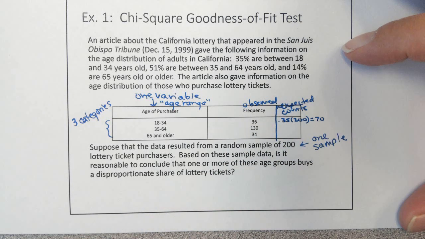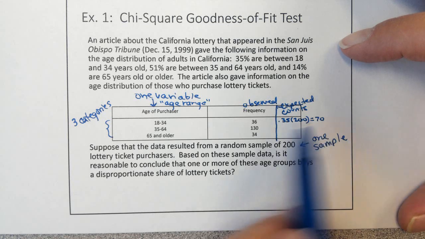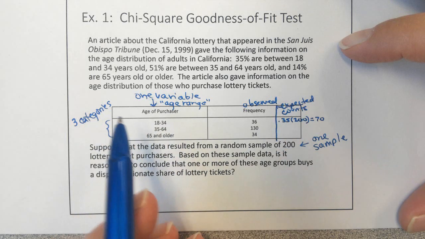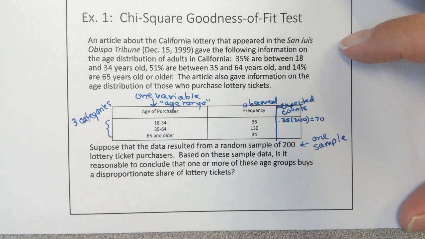So in a perfect world, if there really are a proportional number of people in each age group buying lottery tickets, 70 people should have bought lottery tickets. We only had 36, which means it looks like, according to the sample, that younger age group is less likely to play the lottery. Maybe they know some statistics.